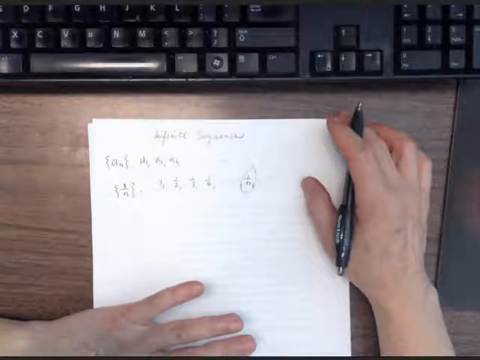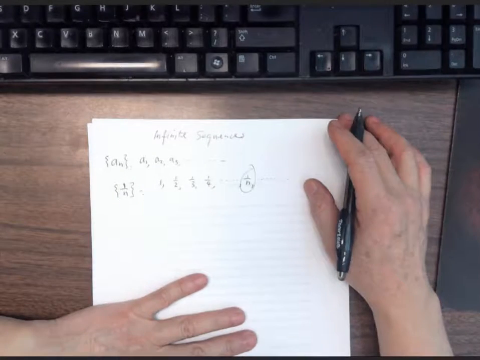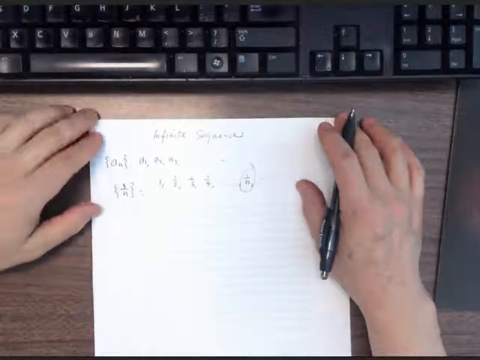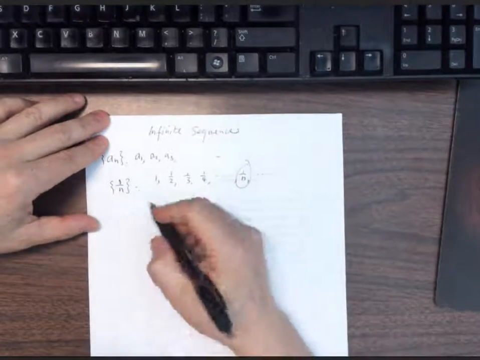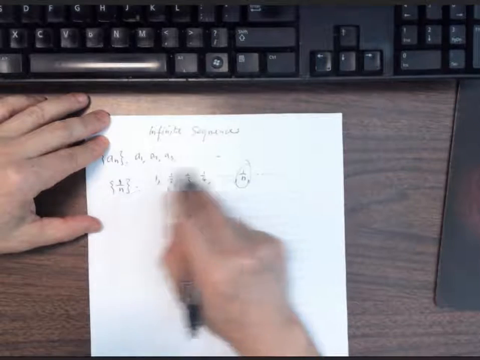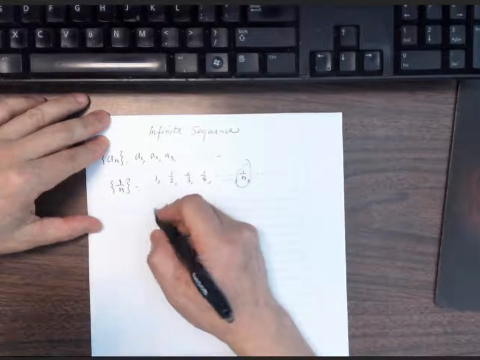Now, let's talk about why we study infinite sequences. Well, we really want to study the sum of all those numbers.